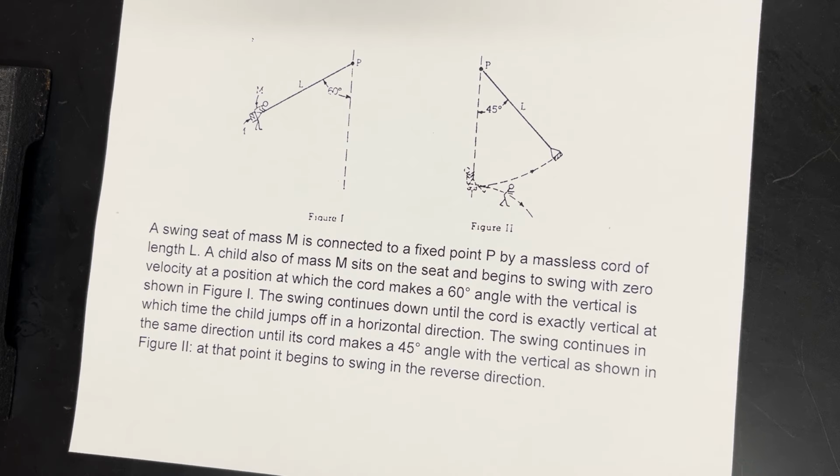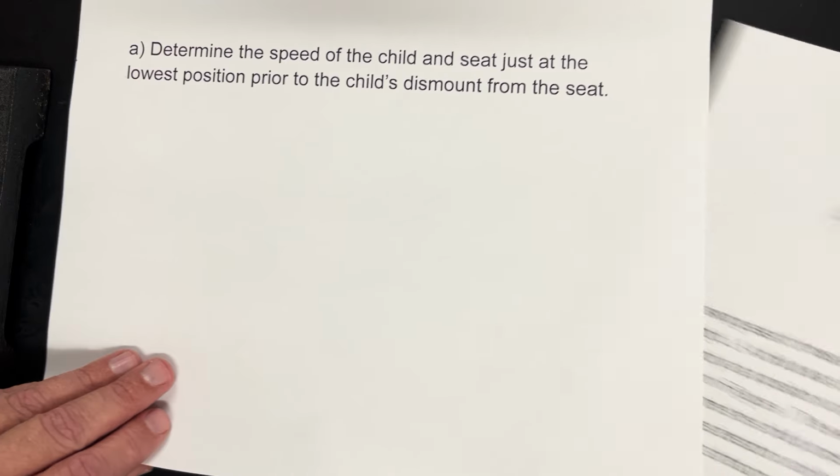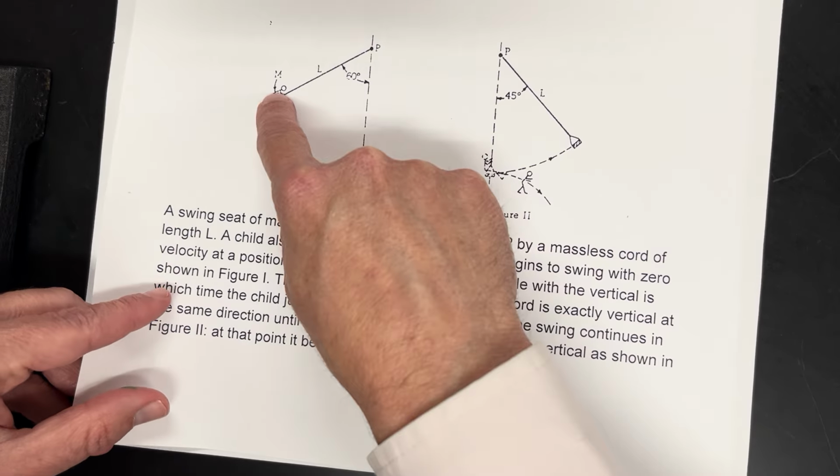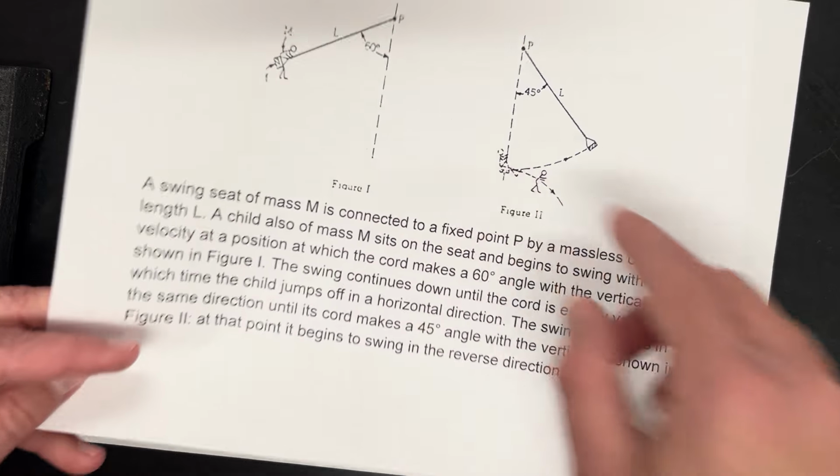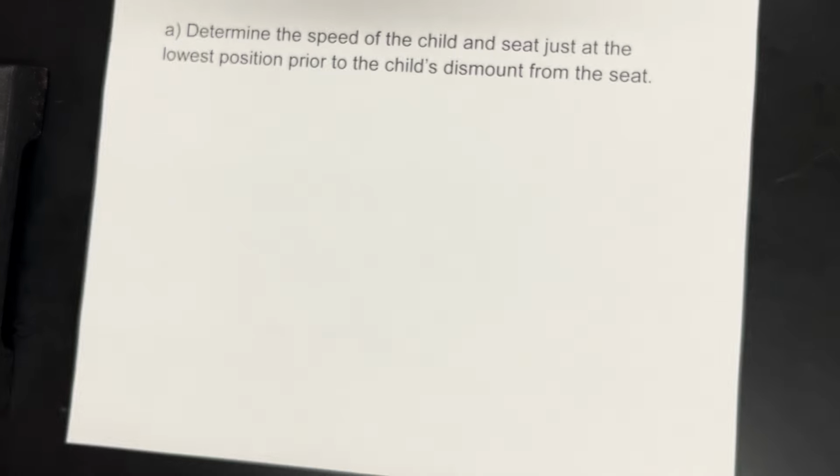So first up here, they ask us to determine the speed of the child and seat just at the lowest position prior to the child's dismount. So this is a conservation of energy problem as the child and seat swing down to that lowest position there.